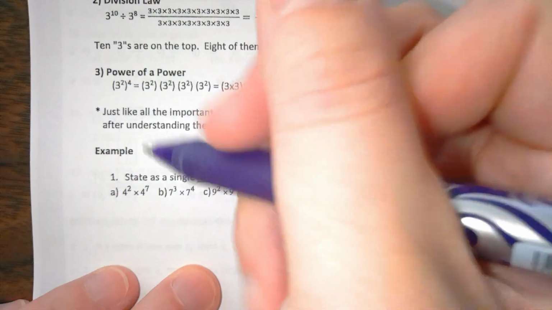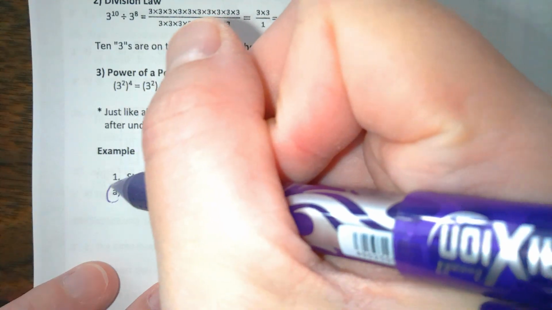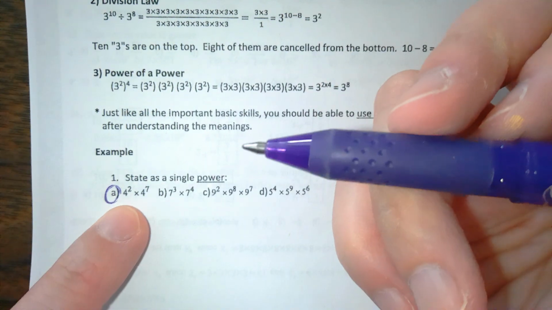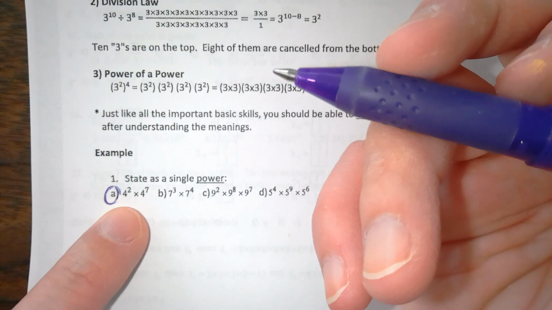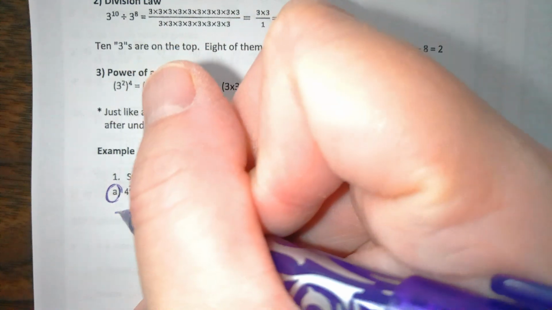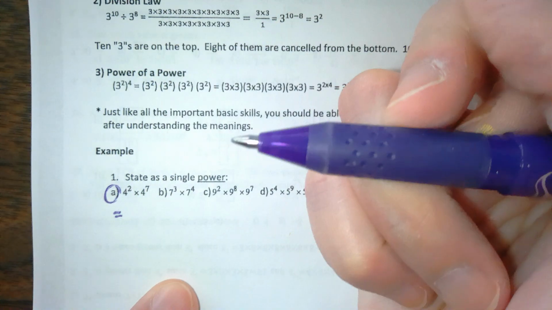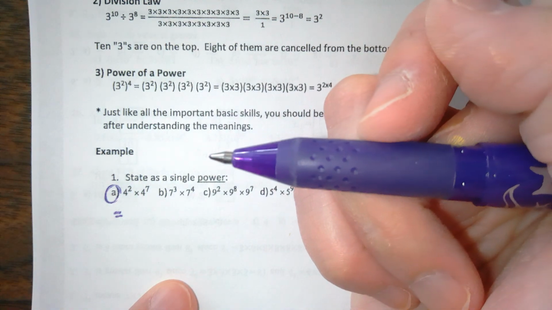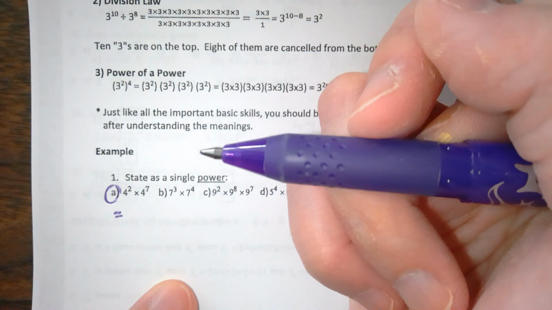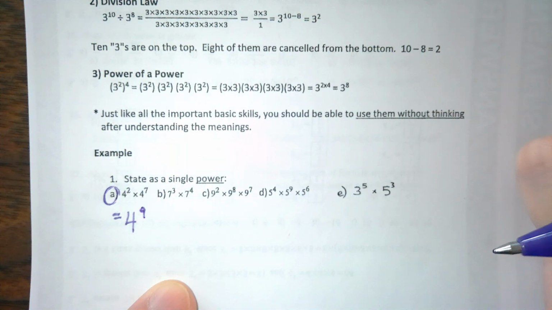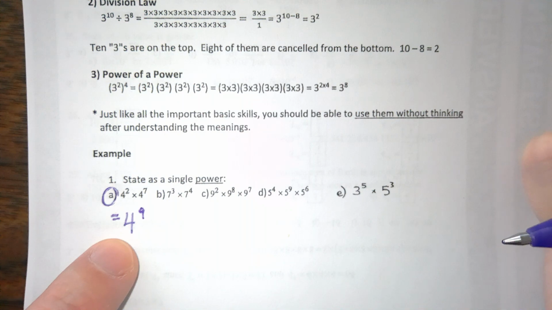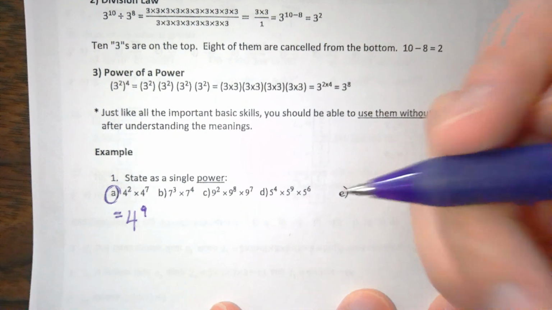Okay, so let's try this one. 1a, 2 to the 4 times 4 to the 2 times 4 to the 7. Since I'm multiplying, I add my exponents, so my answer is simply 4 with the exponent 9. 4 to the 9. That's it. Again, base doesn't change. Base stays as 4.